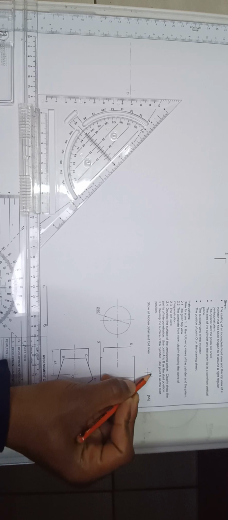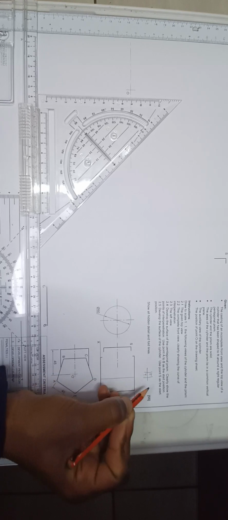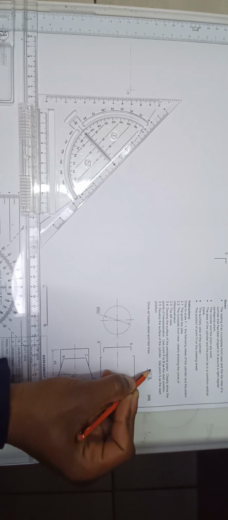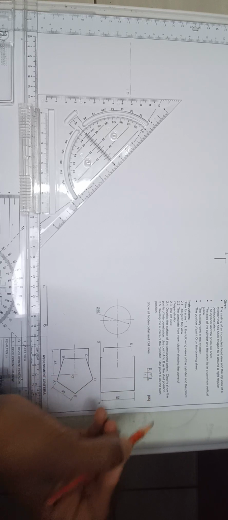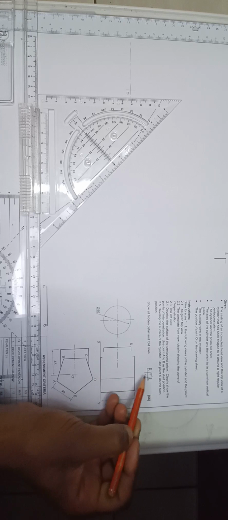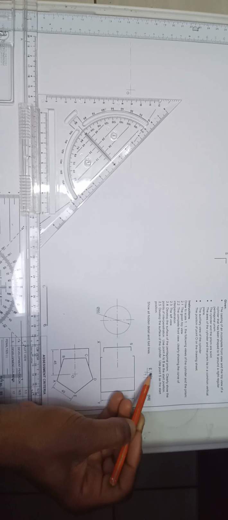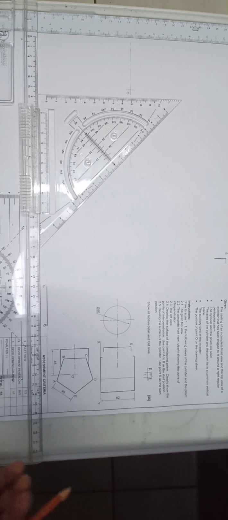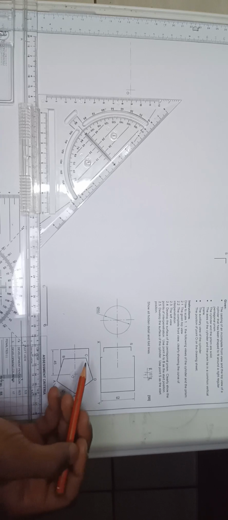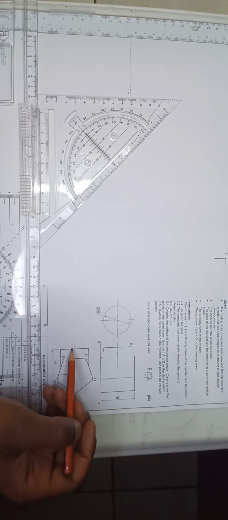Here will be our front view, this will be our top view, and on our right it will be our left, and on our left it will be our right. Understood? So if this is my top view, above my top view I will have my front view. As you can see, my starting position O is the center of my pentagonal pipe and also the center of my cylindrical pipe.